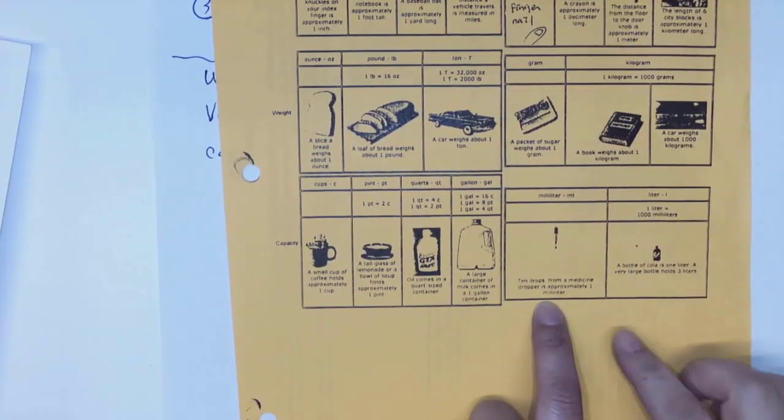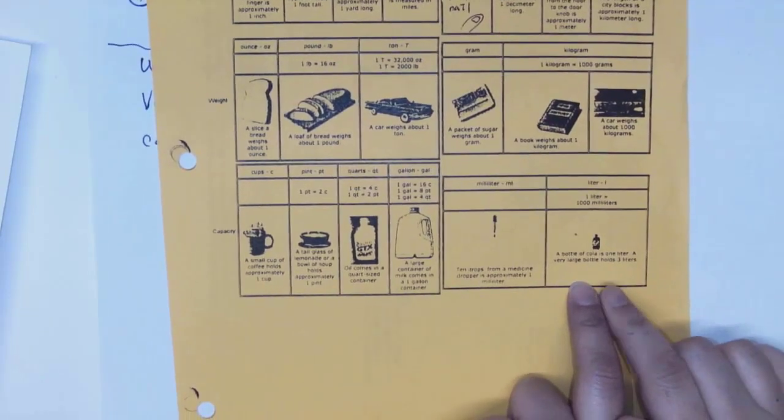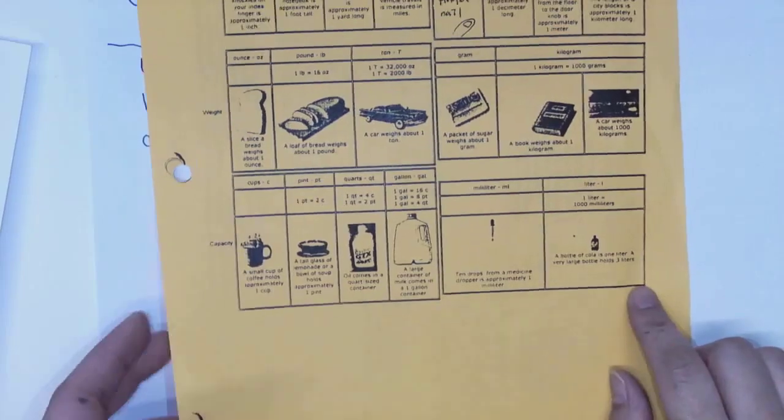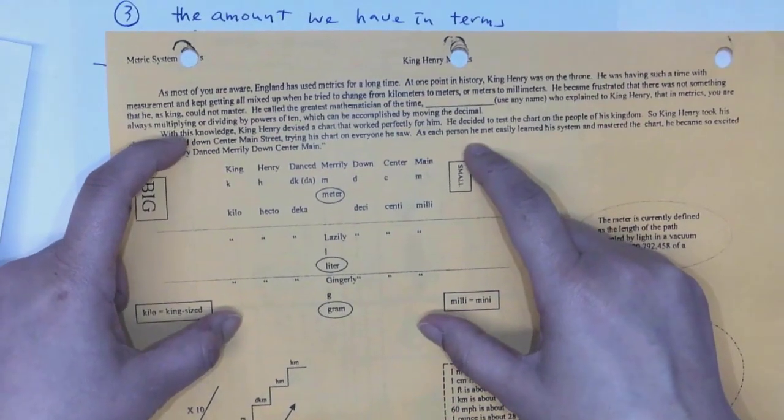A milliliter is like a drop of medicine, and a liter is 1,000 milliliters. So some sodas or drinks will be in liters, so you can check that out when you get a chance. On the back, it has a story, and that's supposed to help you remember the metric system.